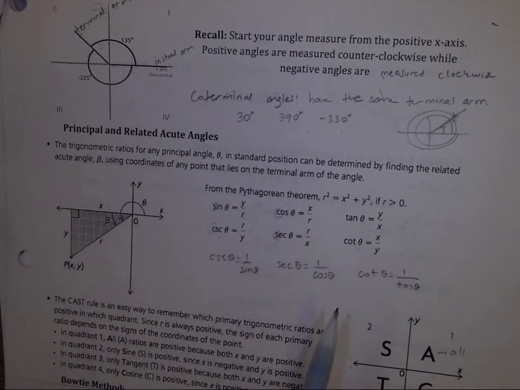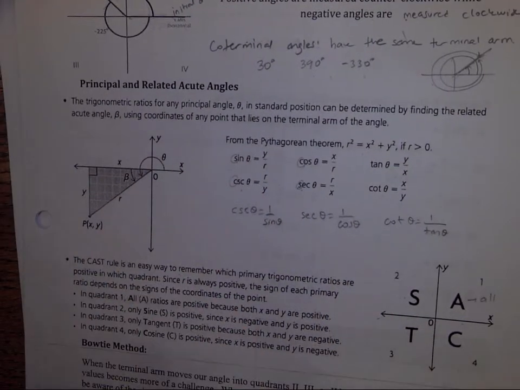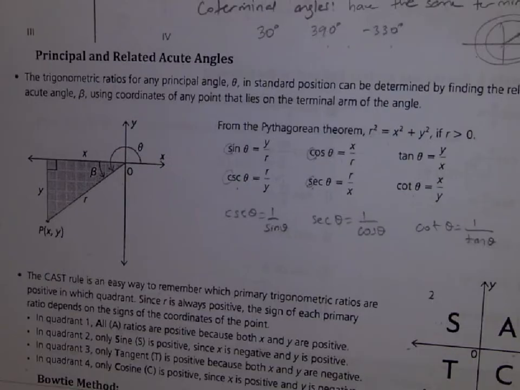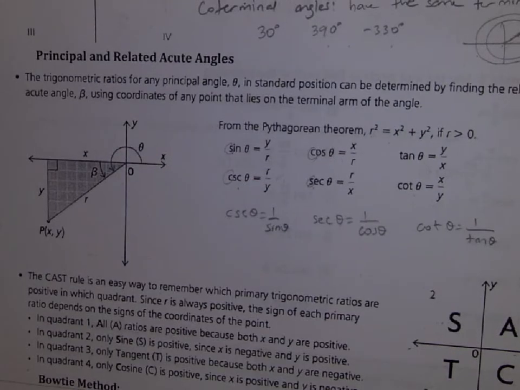Okay, so let's move on and look at principal and related acute angles. Again, this is a review from grade 11.